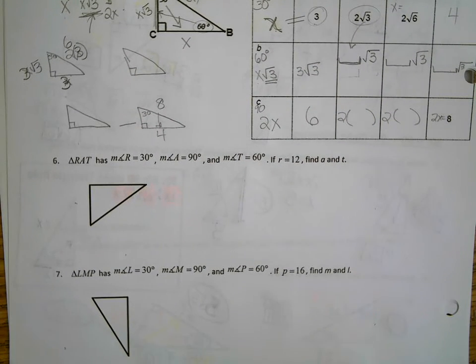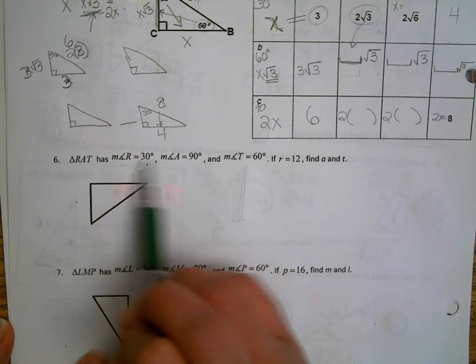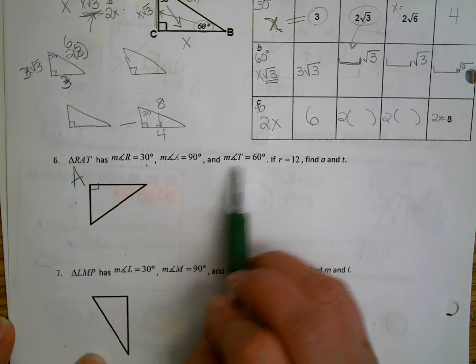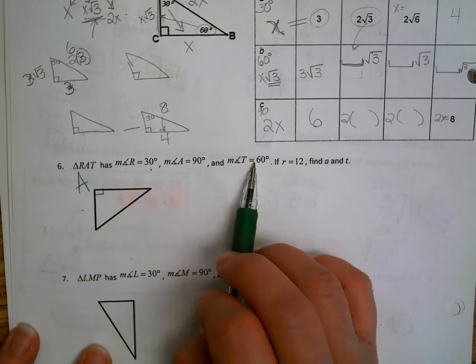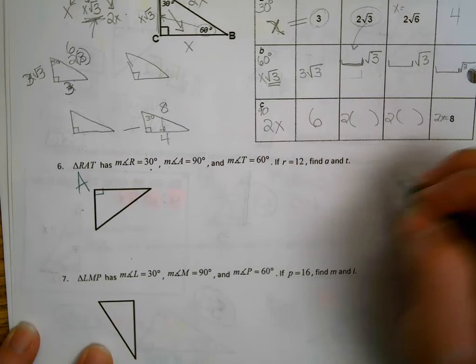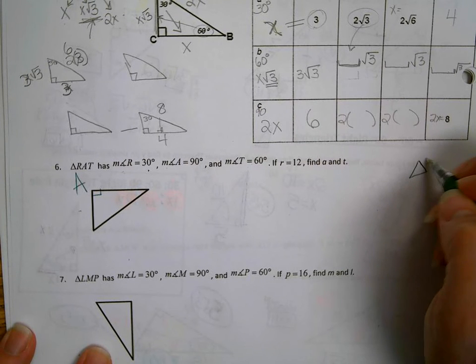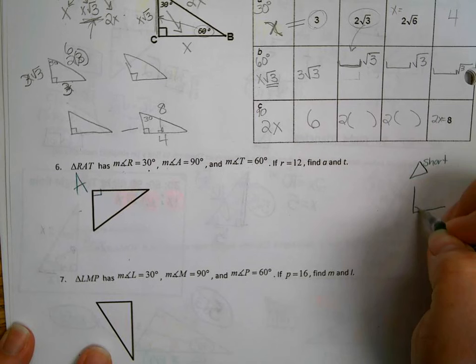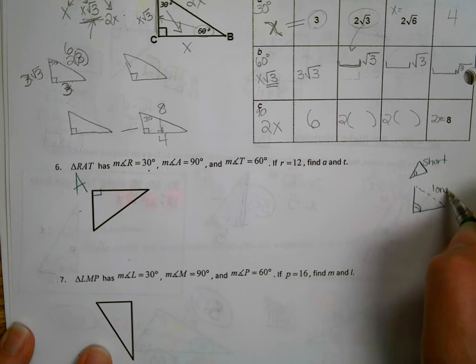So looking at question number 6, triangle RAT has a 30-degree angle at R, a 90-degree angle at A, so I'll know that this one's A, and a 60-degree angle at T. Now, angle measures and sides have a ratio, okay? If I have a small angle, I connect with a short side. If I have a larger angle, so this little angle compared to this angle here, I connect with a long side.